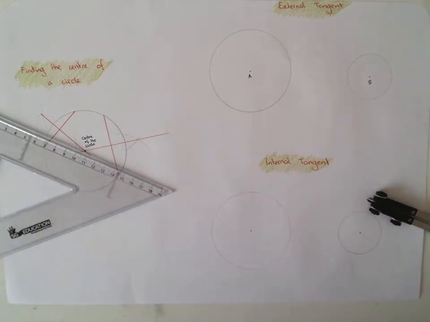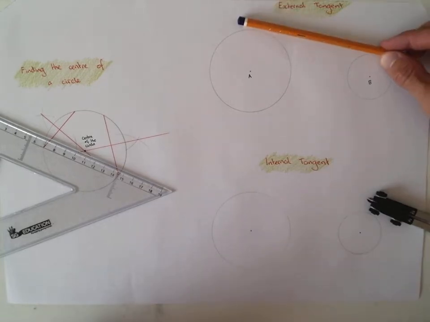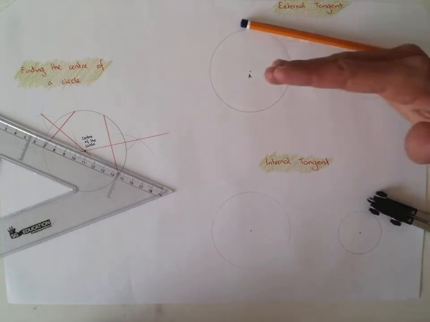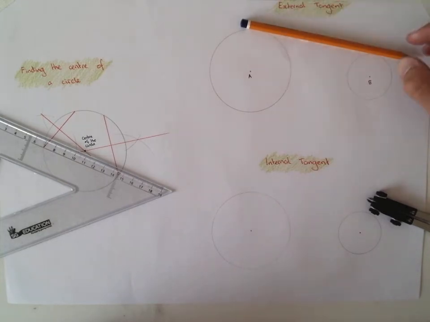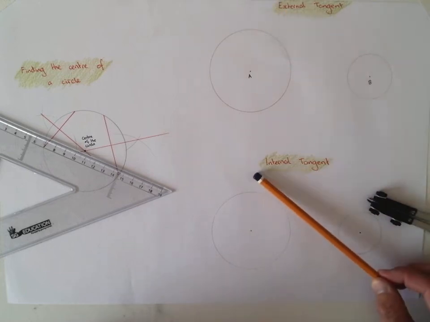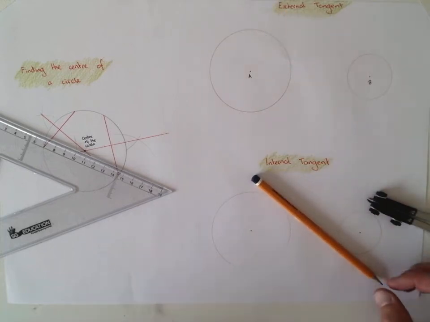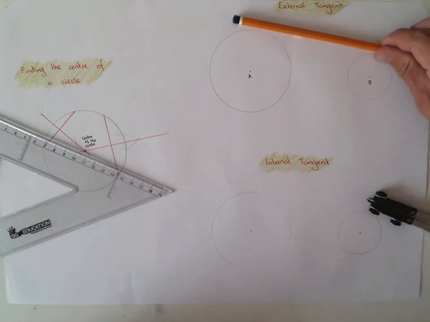Firstly, let's try to visualize what an external tangent will look like. If I was to use my pencil as the tangent, there we are. So an external tangent means it's basically on the outside of the two circles. It's not like, for instance, the internal tangent down here, which goes between the two circles. So our external tangent is on the outside of our two circles.